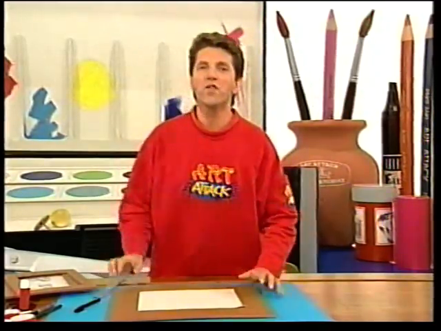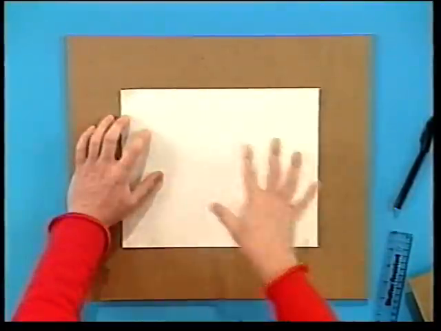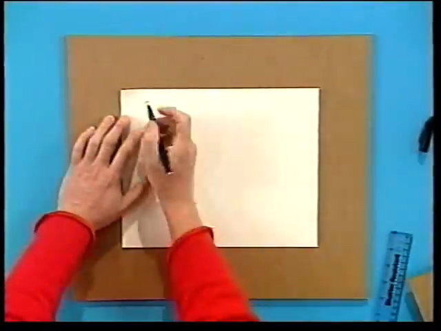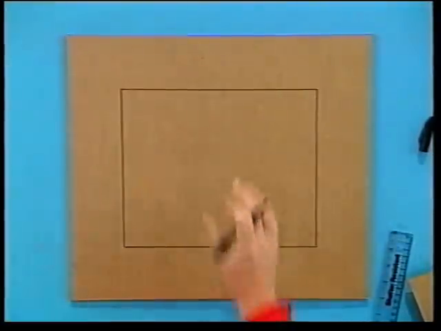Take a piece of cardboard that you've cut from the side of a cardboard box and place an A4 size piece of paper on top of the cardboard and draw all the way around the paper so that you've got the shape of the paper on your cardboard.